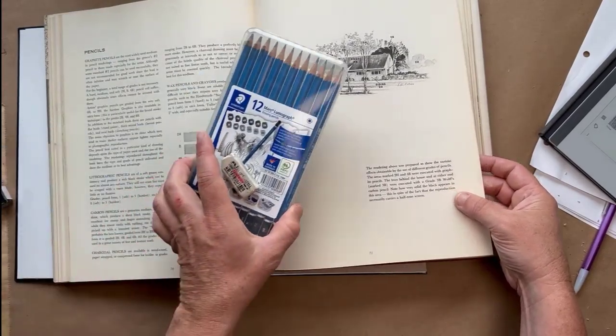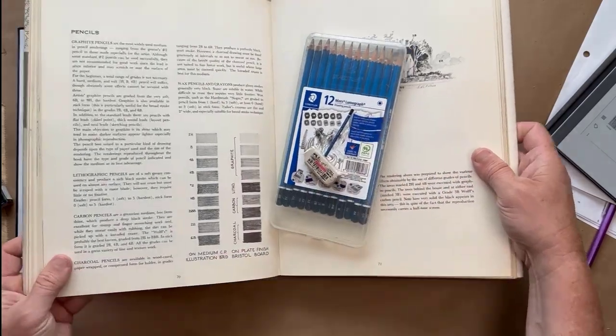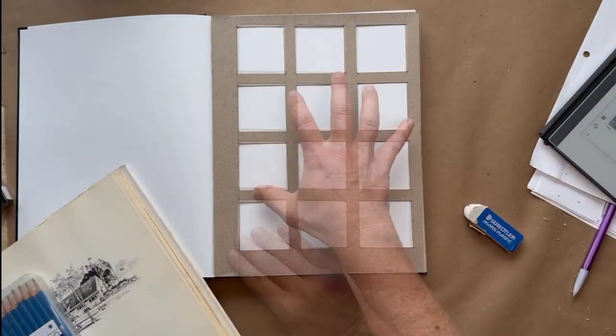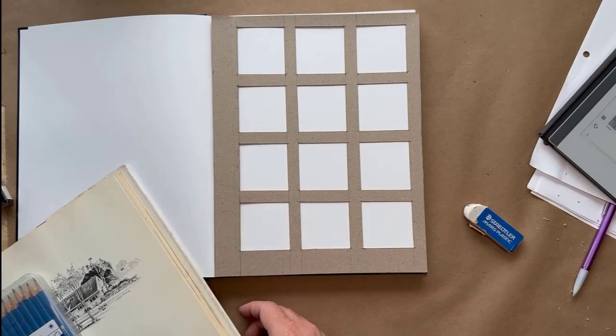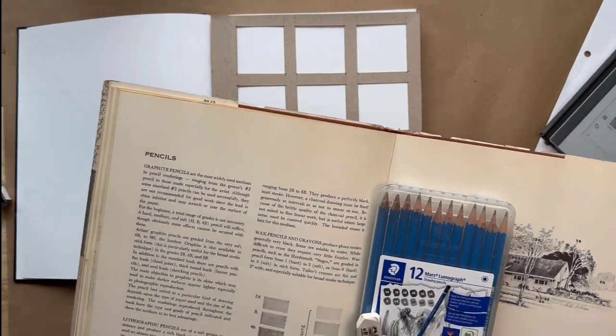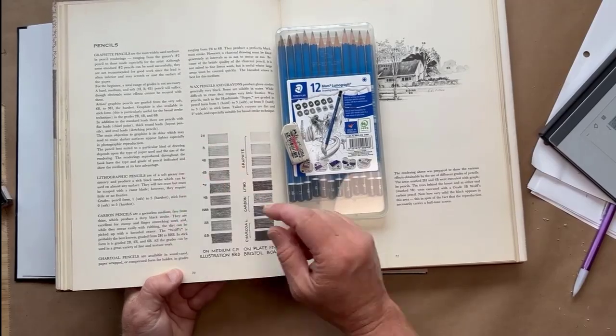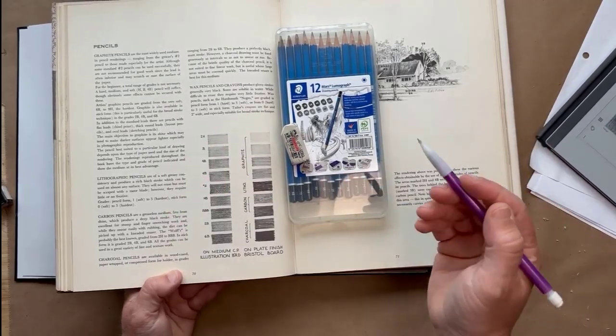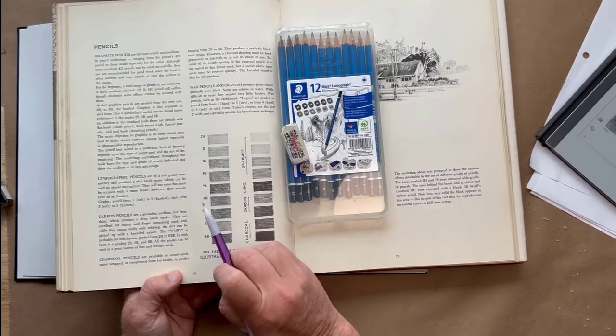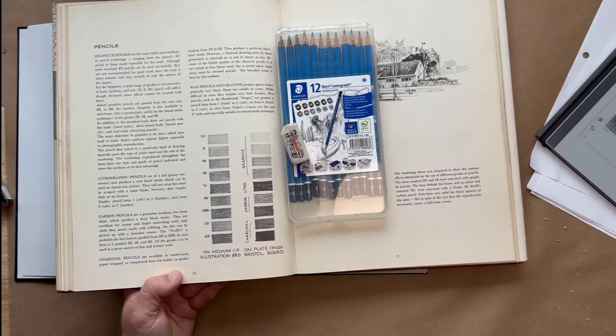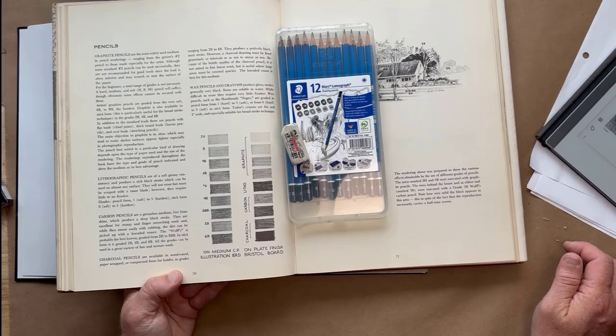So I have 12 pencils here, and I have 12 little rectangles or squares to draw in. And if you notice, these are kind of fluid motions, it looks like, just sort of rubbing back and forth on the pencil. And so I was going to practice that and label them.